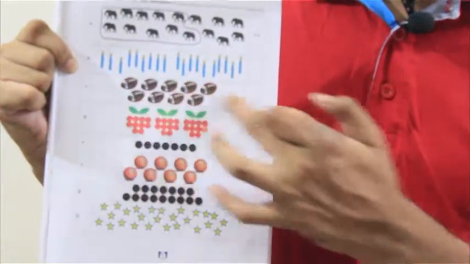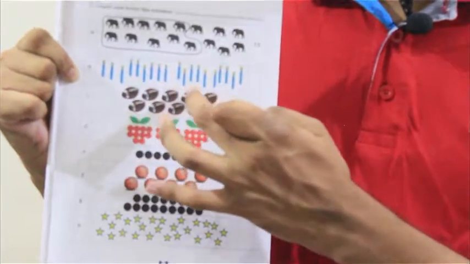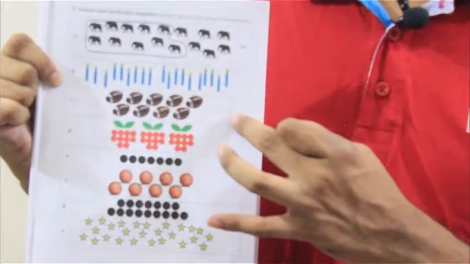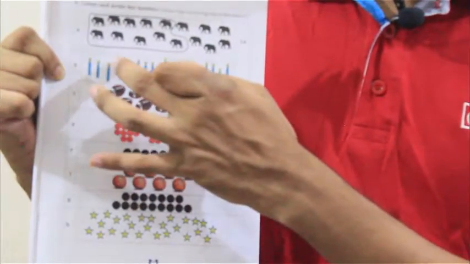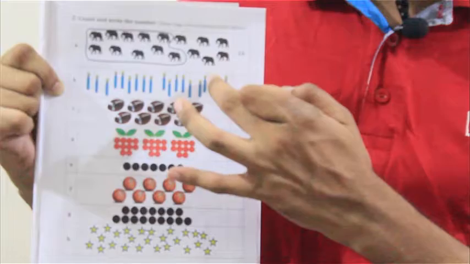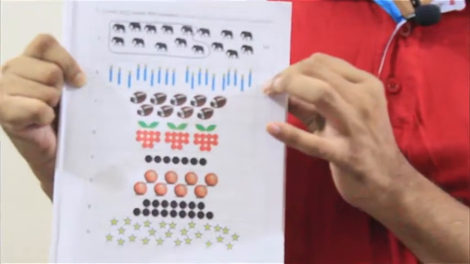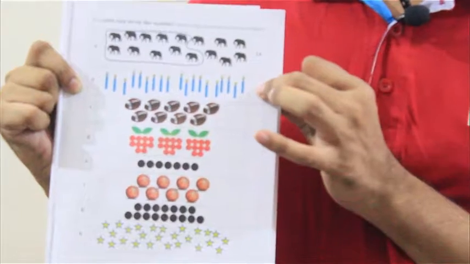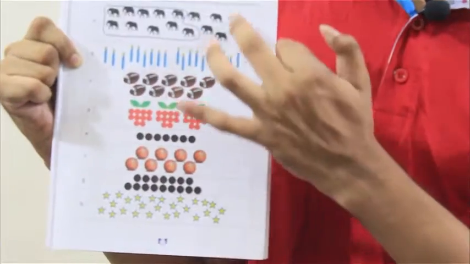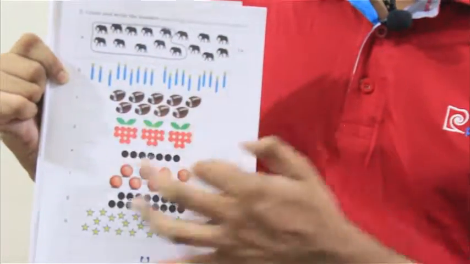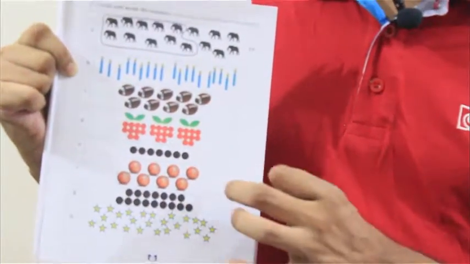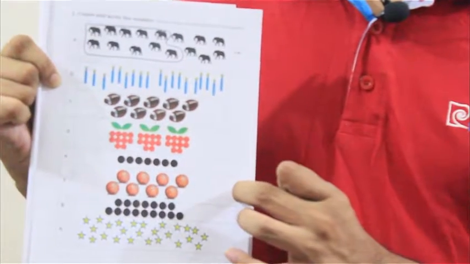So here, how many balls are there? 1, 2, 3, 4, 5, 6, 7, 8, 9. So they will write 9 here. Look at this one. 1, 2, 3, 4, 5, 6, 7, 8, 9, 10, 11, 12, 13, 14, 15, 16, 17, 18, 19. So there are 19 candles. The student should be able to count 19 candles, and they should be able to write 19 here. Teach them one, show them 1 or 2, and then ask them to do it, because they will be able to count it on their own, and they will write the number here.